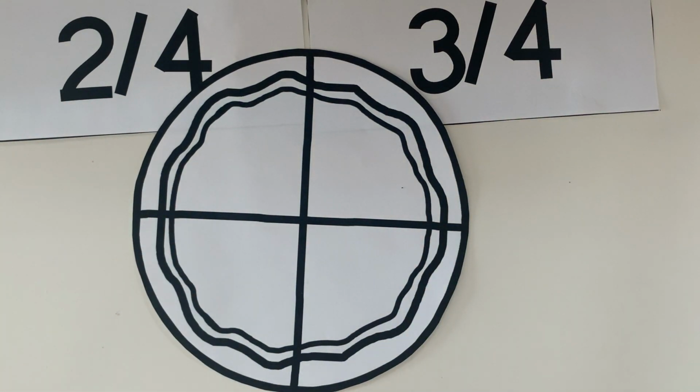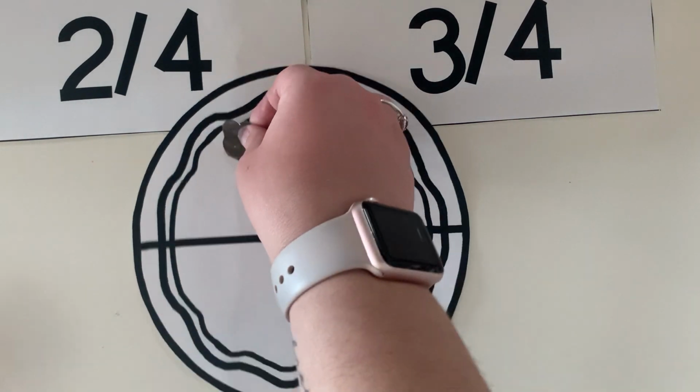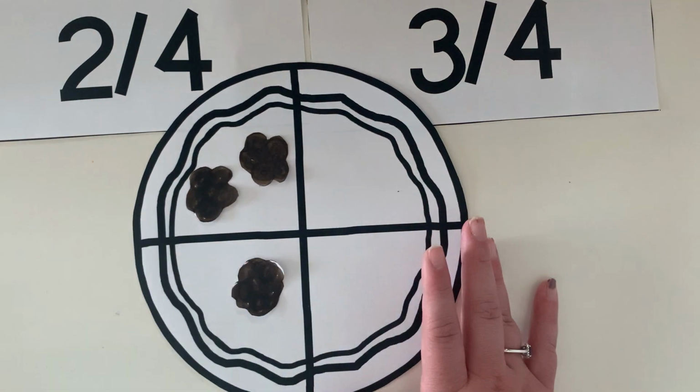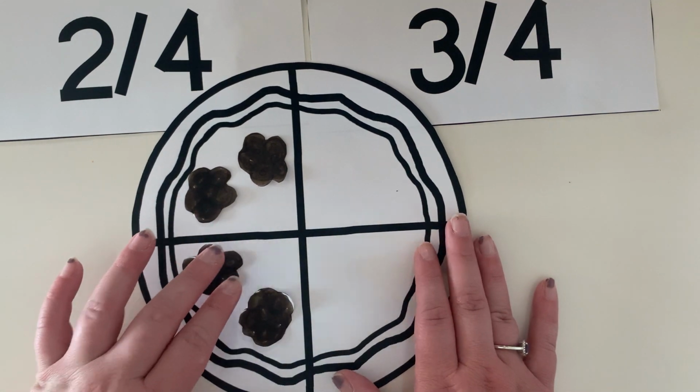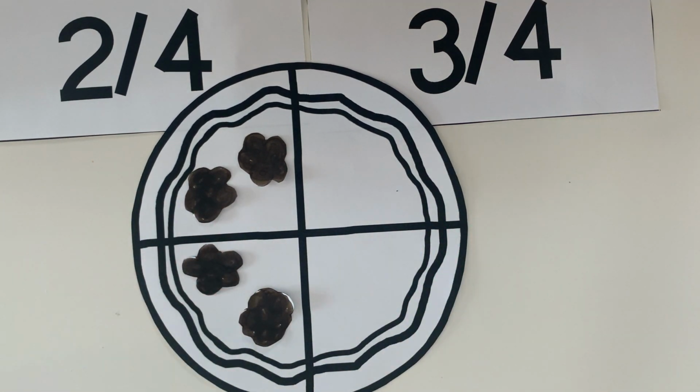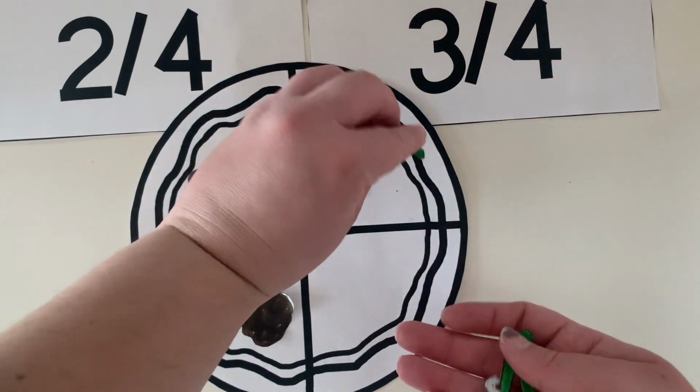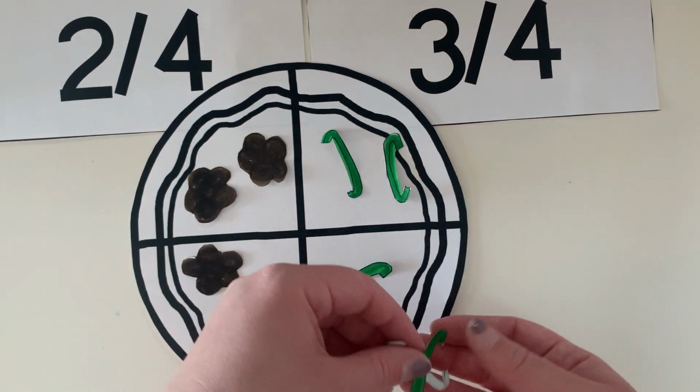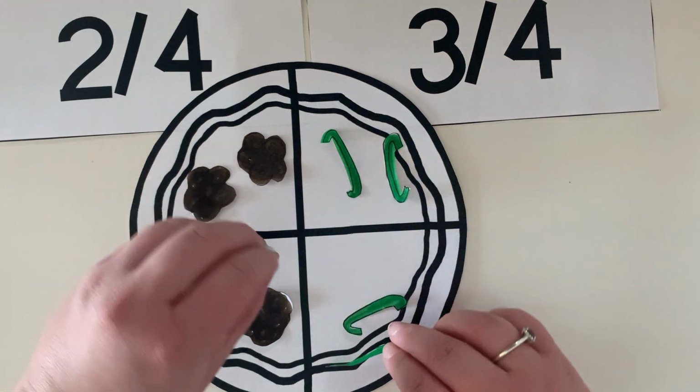And 2/4, we're gonna put sausage on. So there's 1/4, there's 2/4, and 3/4, we're gonna put peppers on. Maybe I can pick them up. Okay. So there's 1/4, 2/4, 3/4.